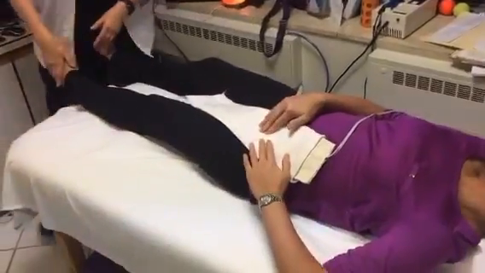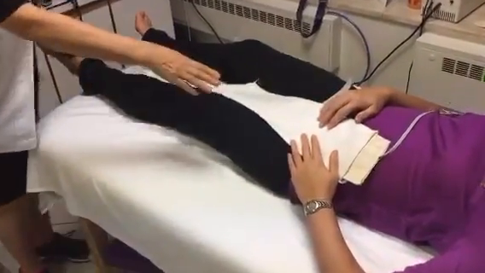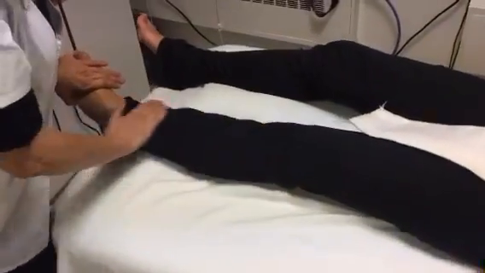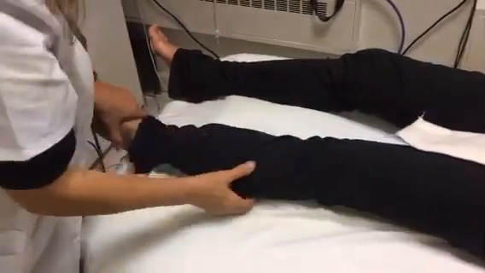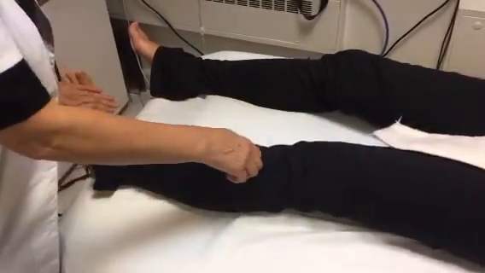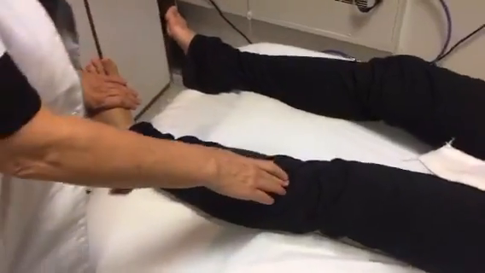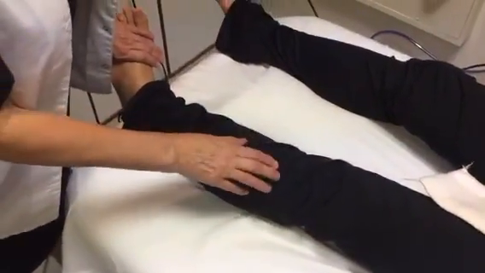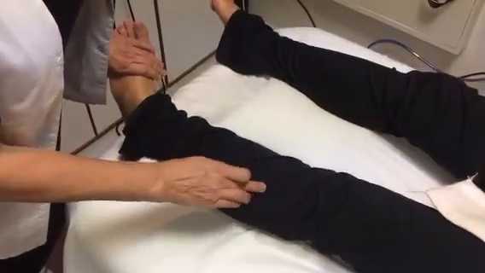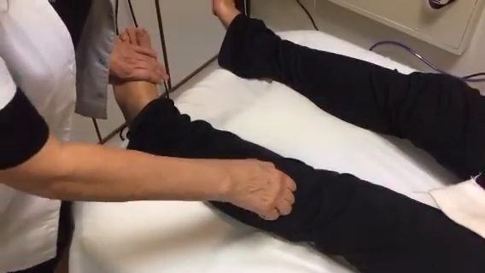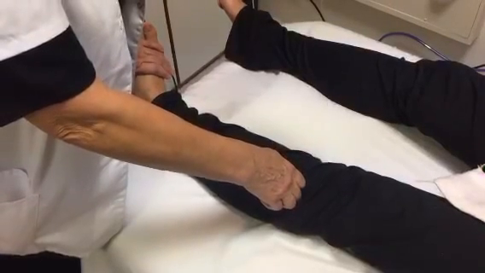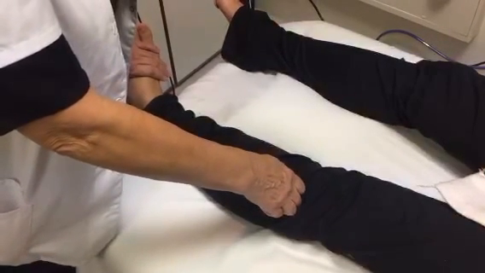Okay, so let's take a look at the tibialis. Here we're thinking about pain that comes right here, and what causes pain right here. One of them is the tibialis anterior. So we're going to feel the fibula, feel the tibia, and come right here. That's where the tibialis anterior is. Here we're right on the attachment.